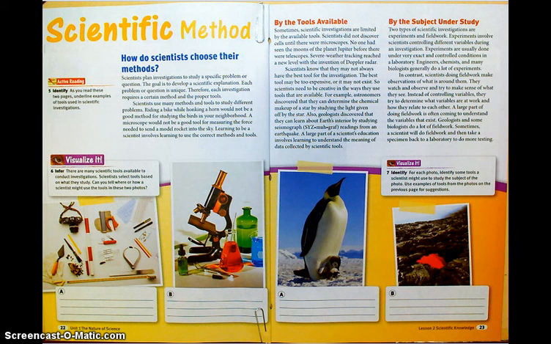Instead of controlling variables, they try to determine what variables are at work and how they relate to each other. So when you do field work, it's kind of like you go out to that naturally occurring environment and you sit and you watch and you see how things occur. It's not something that you can bring back and put in the lab.